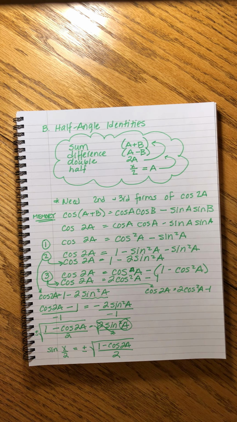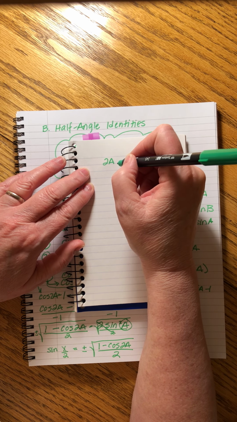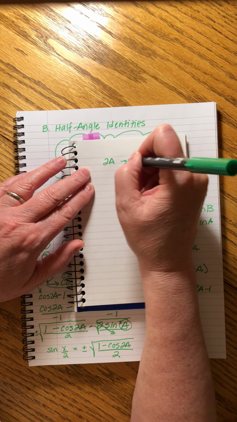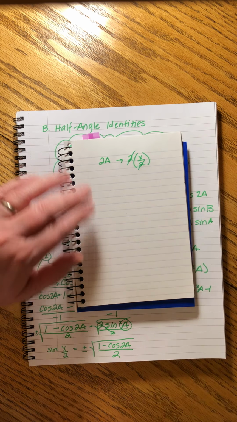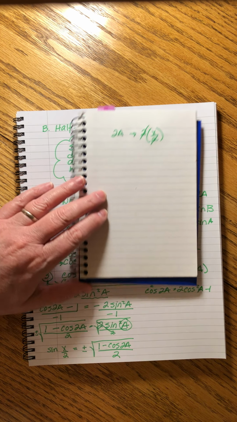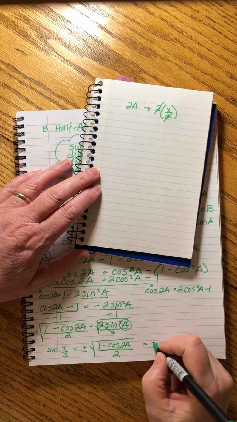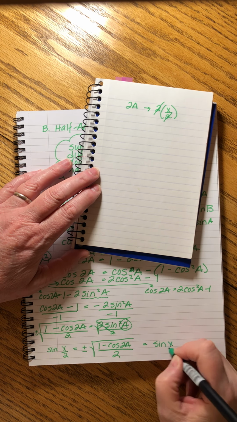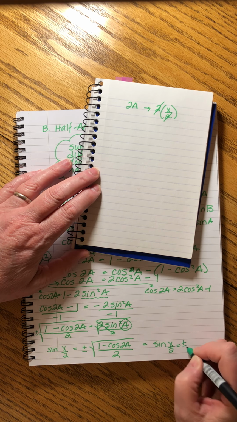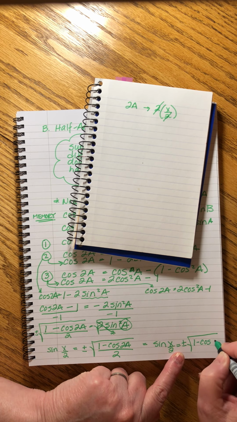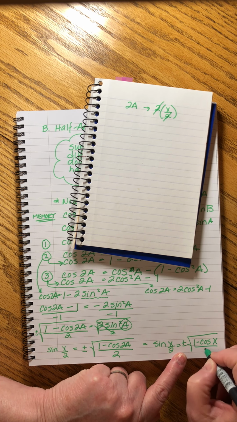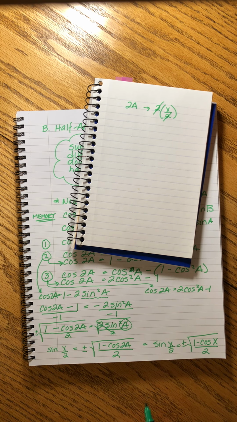Okay, if I've got 2A and I decide to change the A to x over 2, see how it cancels? So this becomes the sine of x over 2 equals plus or minus the square root of 1 minus the cosine of x over 2. That is our half angle identity for sine.